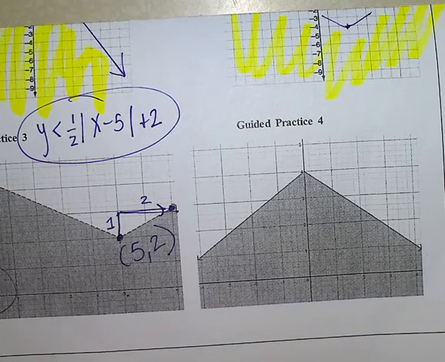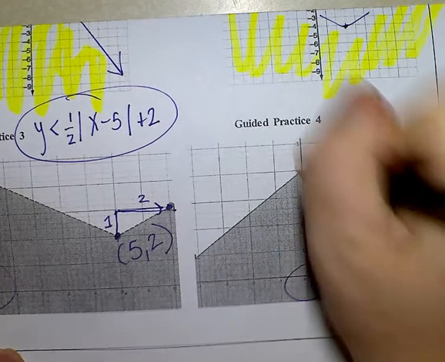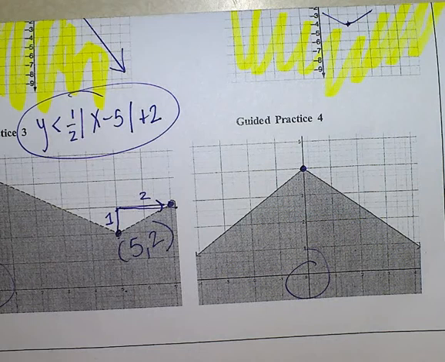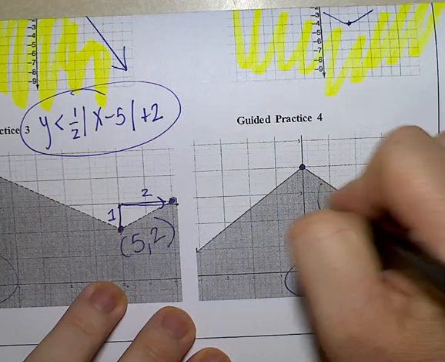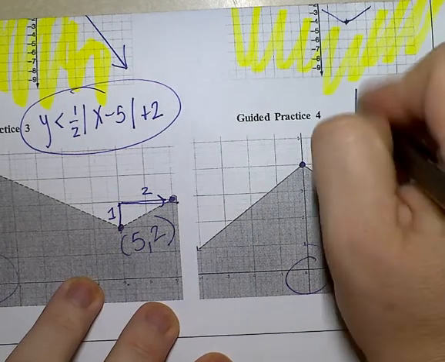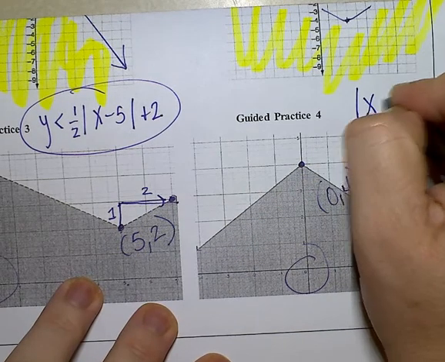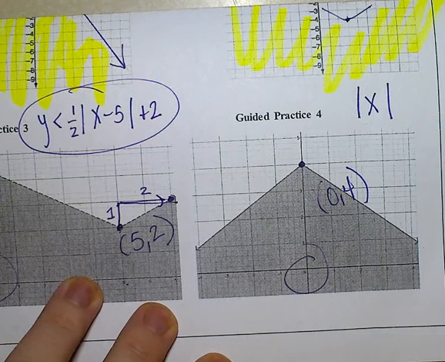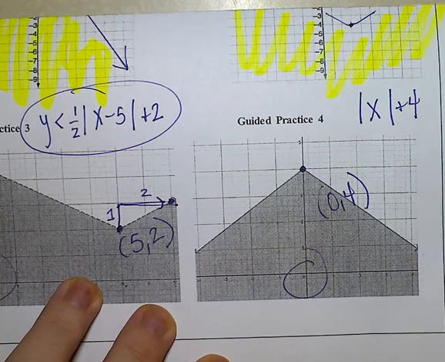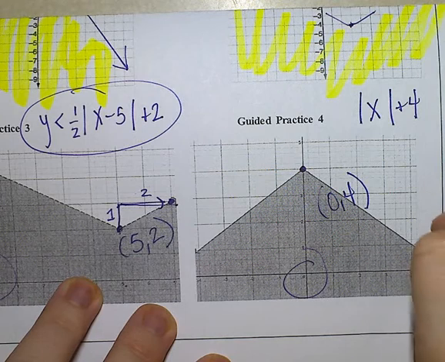Okay, let's just identify where the origin is, and also where can we find the vertex. The vertex can be found at 0, 4. So I could write x plus 0 on the inside, or you can just write x. It's totally up to you. And behind it is a plus 4. And now I need to find good intersection points. I can see one right here.